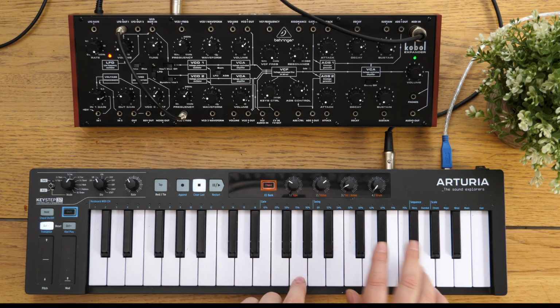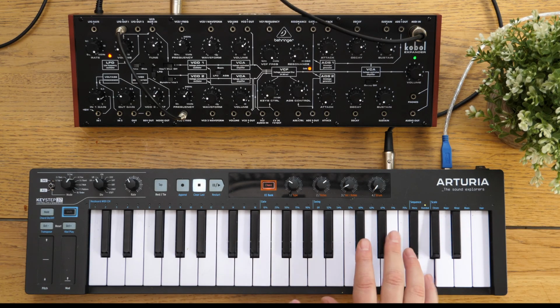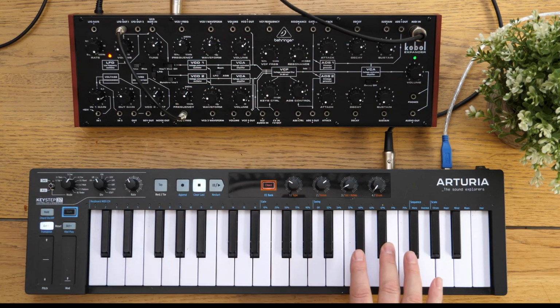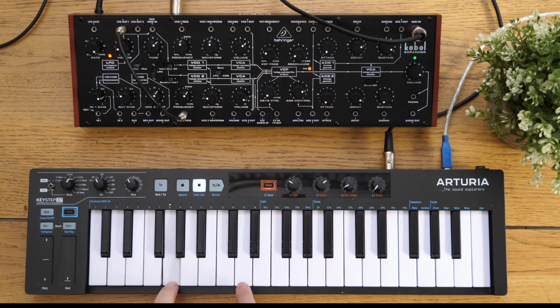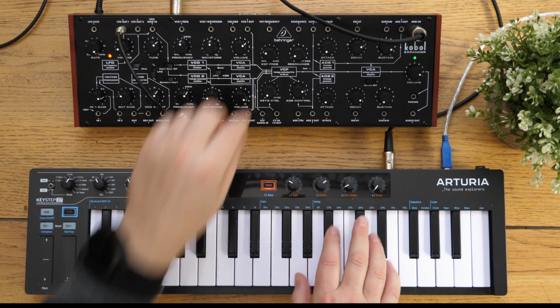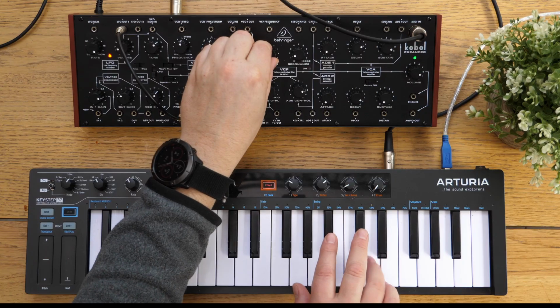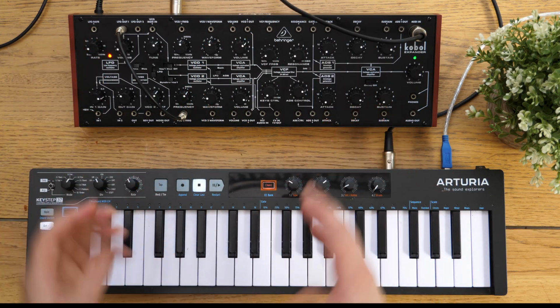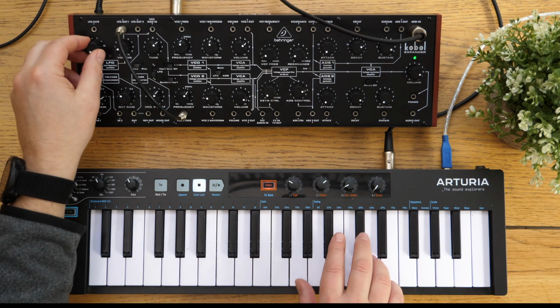Different tone per key. Lovely, isn't it? Stays in tune, but just gets some really nice FM tones. And I think at the end of that lead tone, I then just drop the rate down to 0.